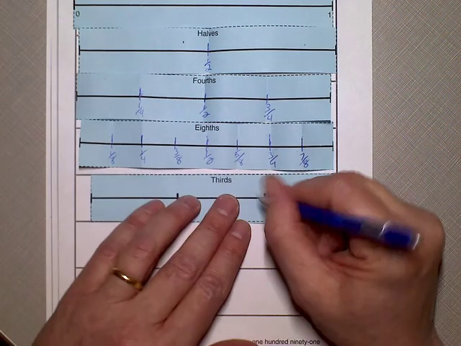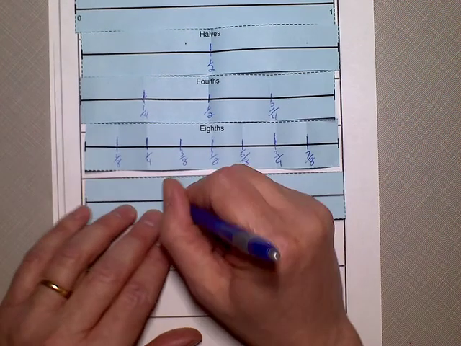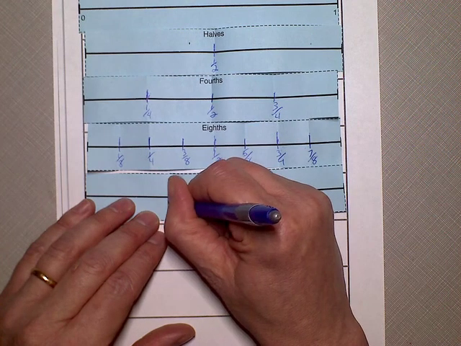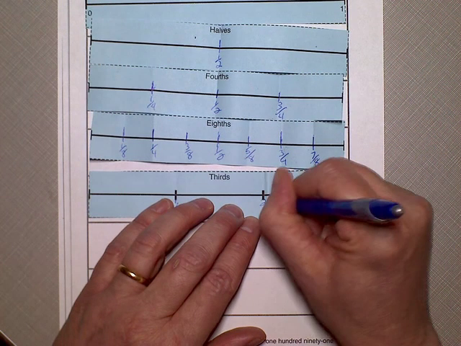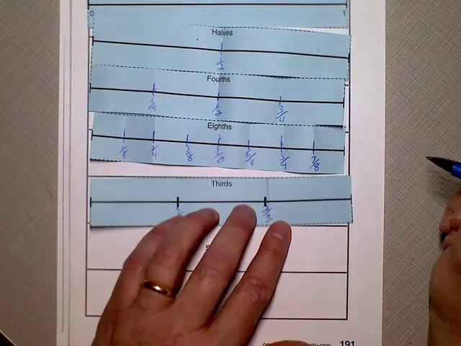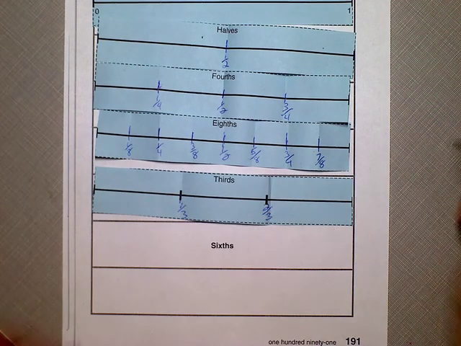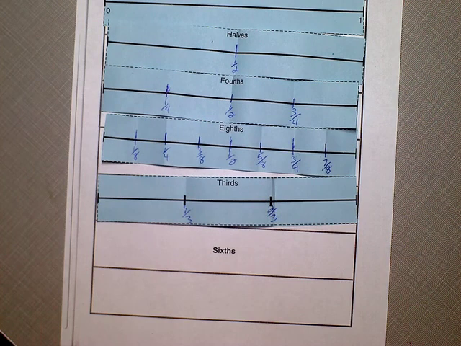they got their thirds. They go to here. This is your first section, 1 out of 3. And this is your second section, 2 out of 3. Okay. And then now we're going to go to sixth.